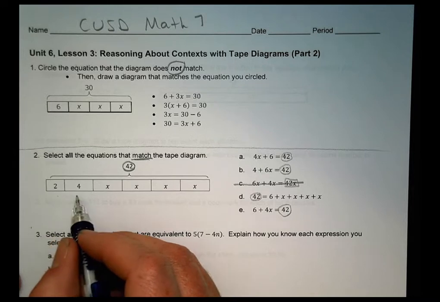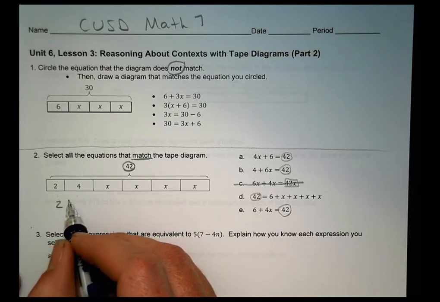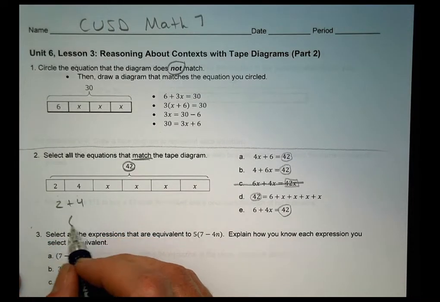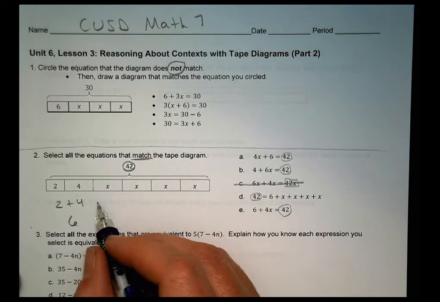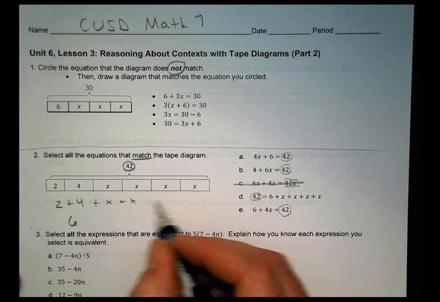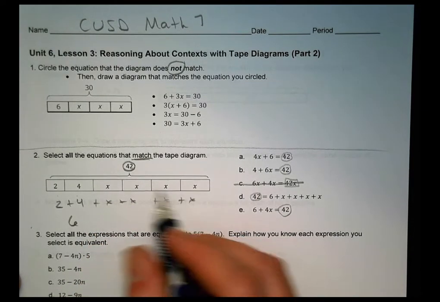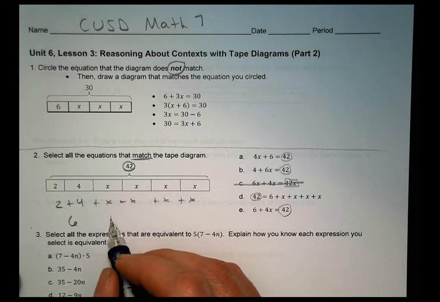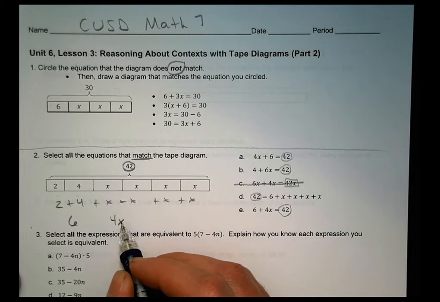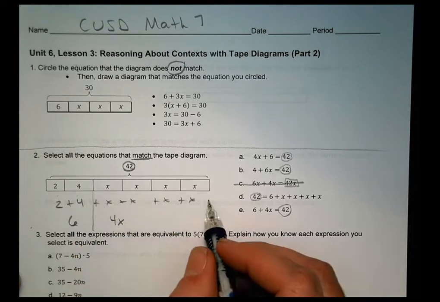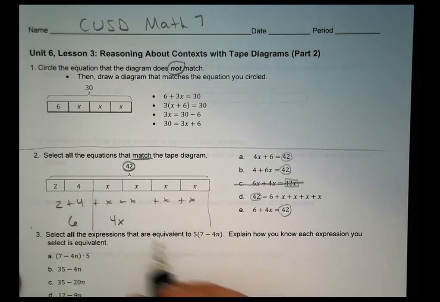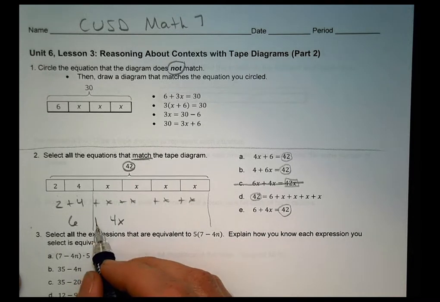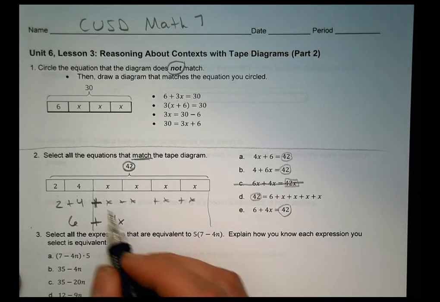I have 2 and 4, so I can either say 2 plus 4, or I could say 6. And over here I have plus an x, plus an x, plus an x, plus an x, or in kind of multiplication terms, I have 4 groups of x. So this can become all that, this can become those. These are my options here, but I'm definitely going to add these two groups together.